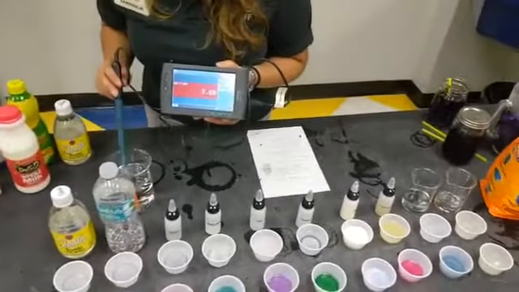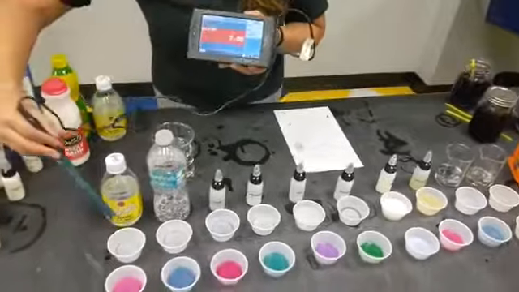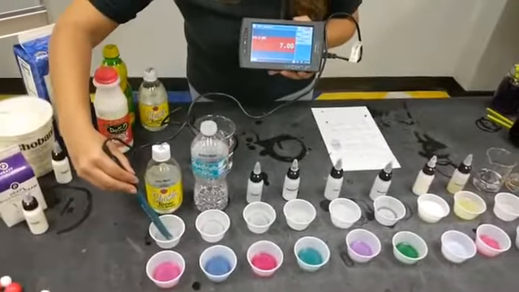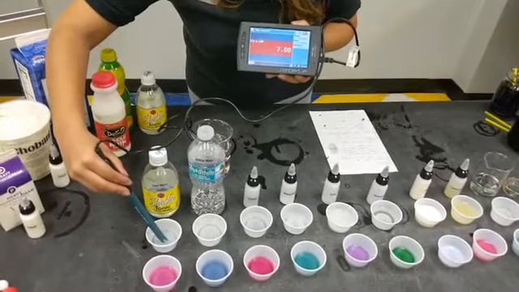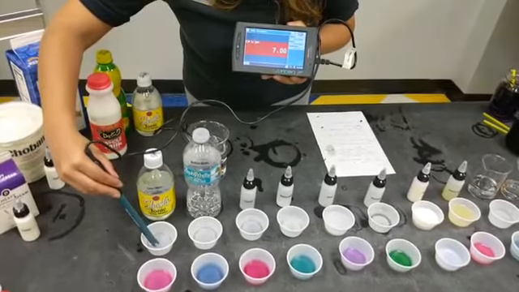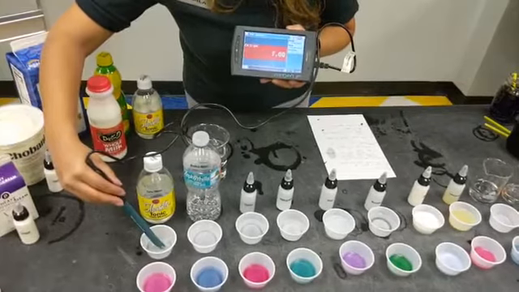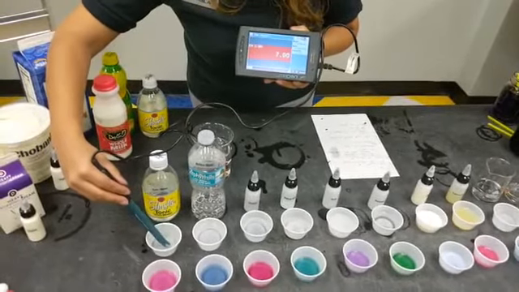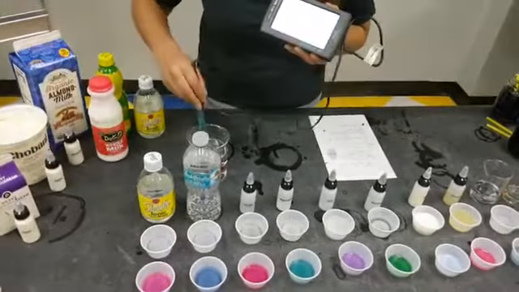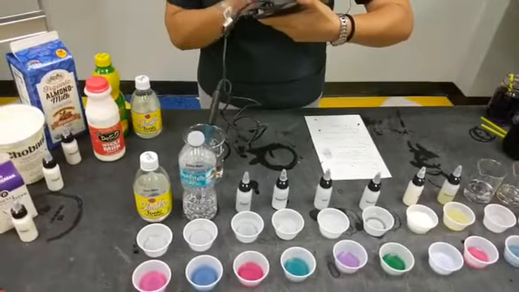So our first sample is going to be our tonic water. Did I mess that up? I might have messed that up. Because now our thing is not changing at all.